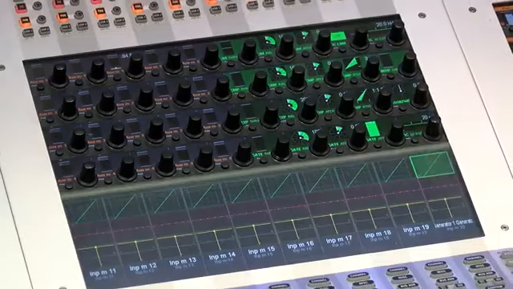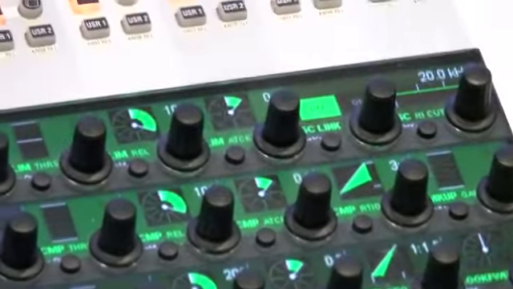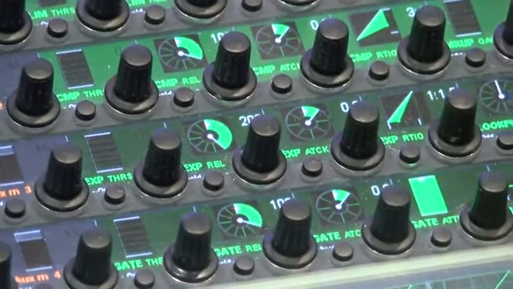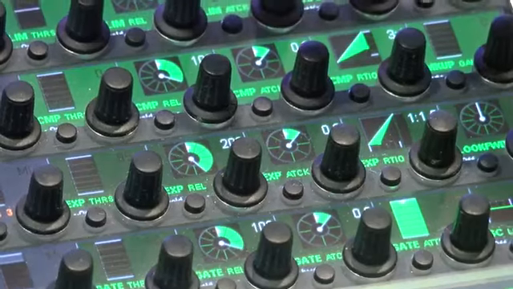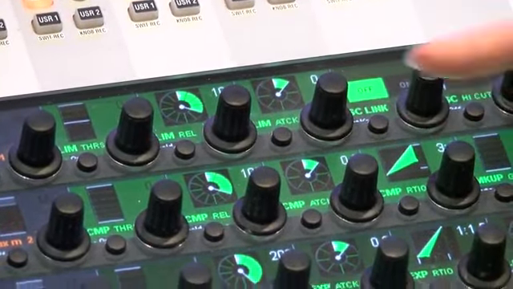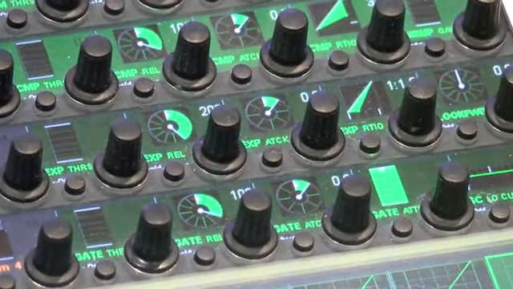Notice all of these rotary encoders completely changed what they were doing to become my entire dynamic section. So now for this fader, channel 20, I am now looking at, on the top row, these 5 knobs are my limiter. Below that we have compressor. Below that we have expander. And then below that we have gate. Limiter, compressor, expander, gate.